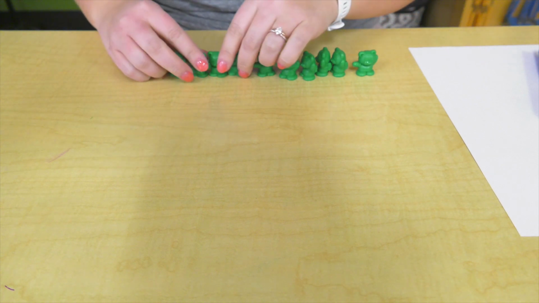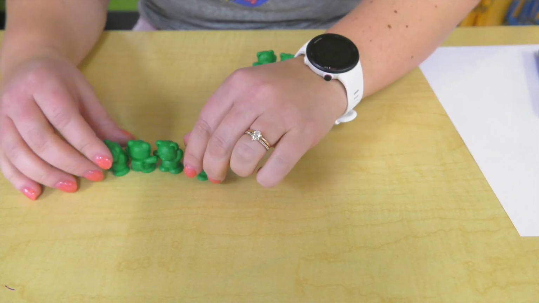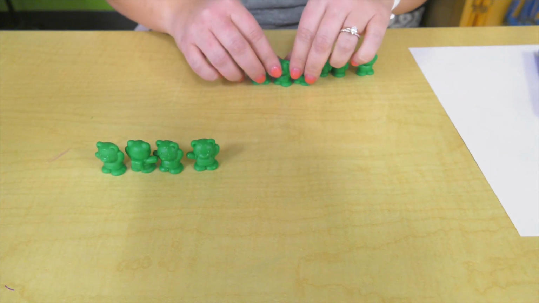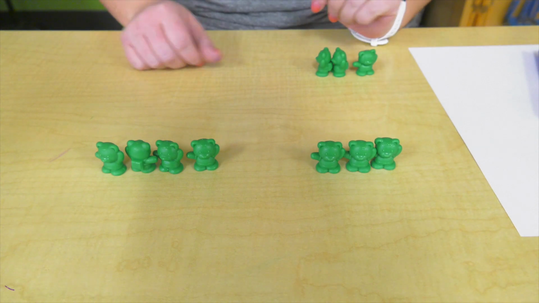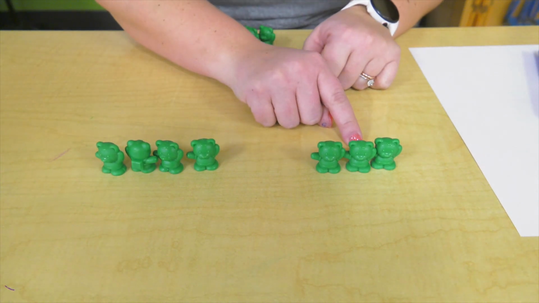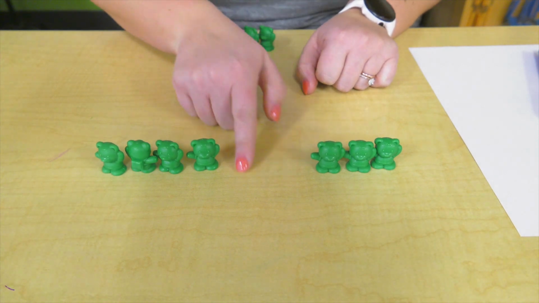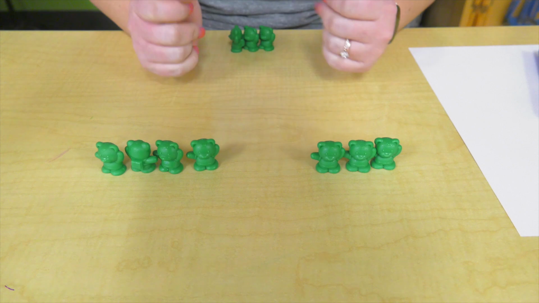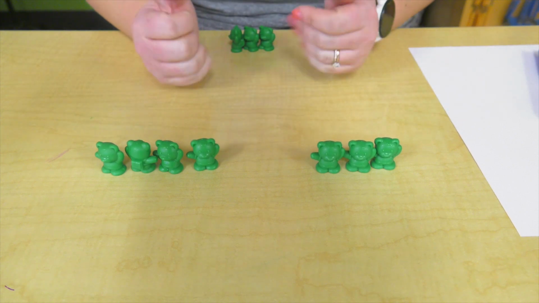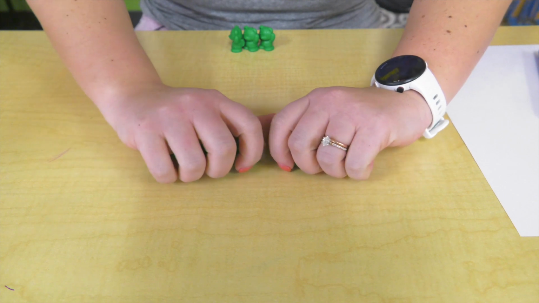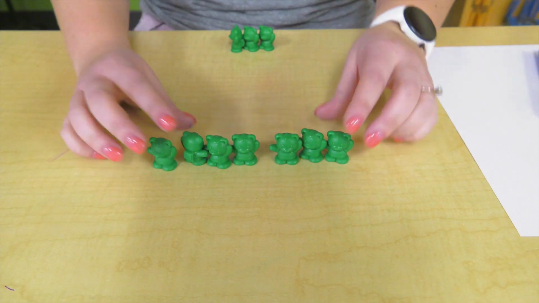I'm going to first start with a group of 4 bears. And to that, I'm going to add 3 bears. So I have 4 plus 3. When we add, or when we use that word plus, I know I'm putting them together or joining the two numbers together. So I can push my bears together to be able to count them up.